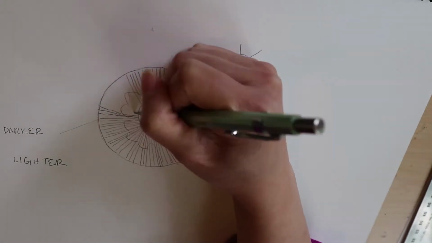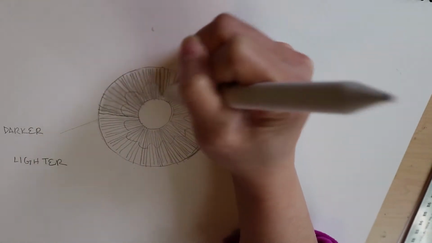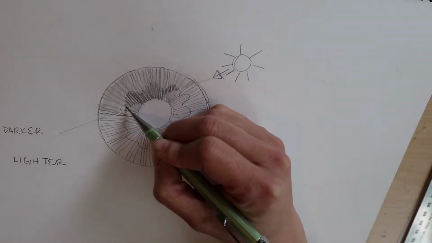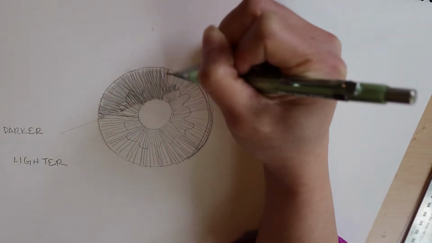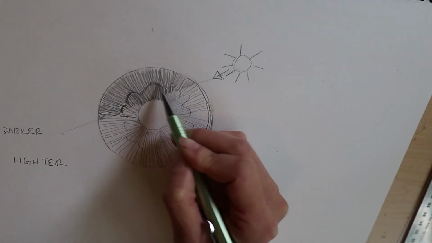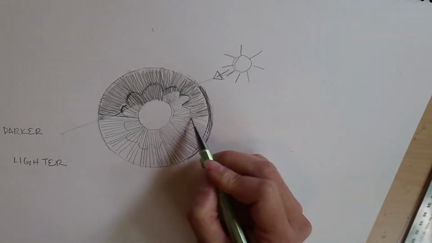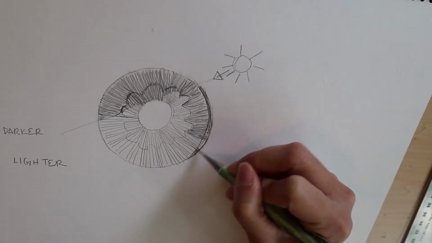The iris is divided into two main parts, the pupillary zone and the ciliary zone. The pupillary zone is the inner region. It's on the boundary, controls the boundaries of the pupil. The ciliary zone is the rest of the iris.